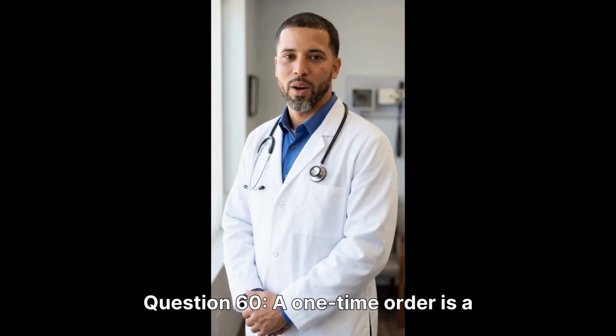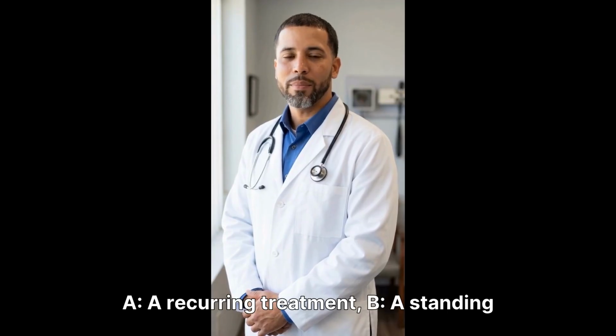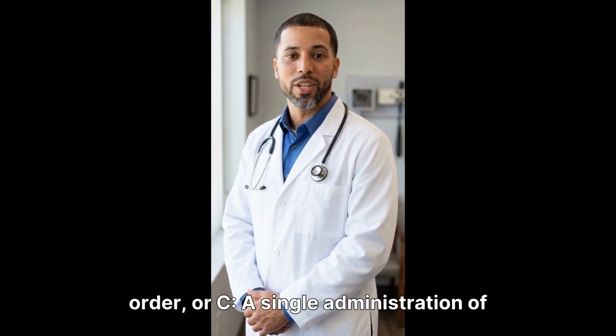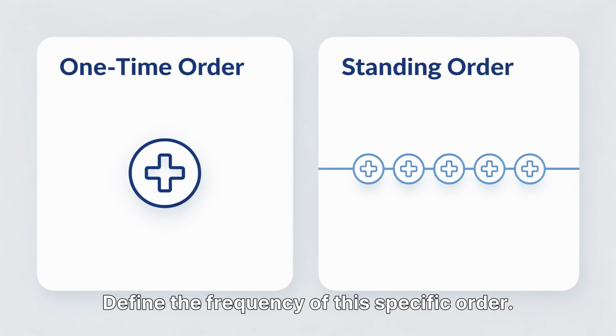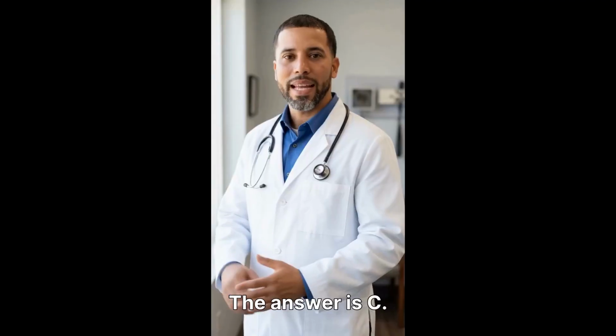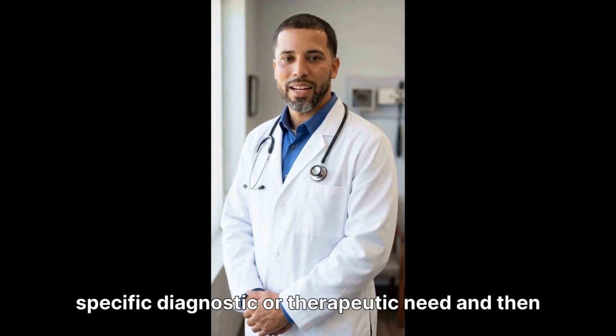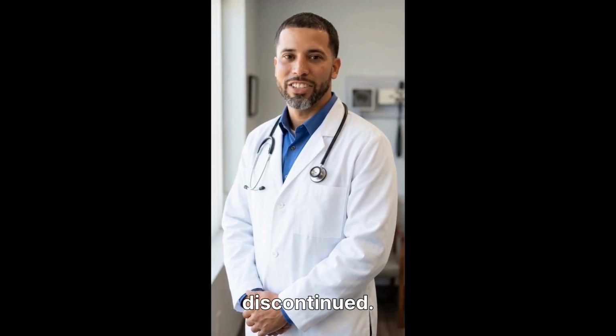Question 60. A one-time order is a common occurrence. How is it best described? A. A recurring treatment. B. A standing order. Or C. A single administration of a treatment or test. Define the frequency of this specific order. The answer is C. One-time orders are performed once for a specific diagnostic or therapeutic need and then discontinued.